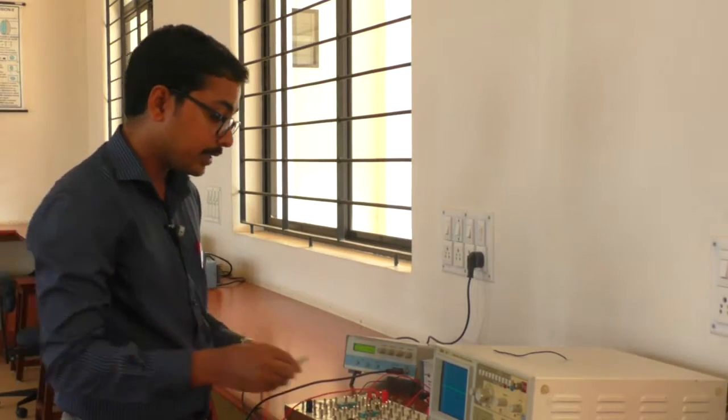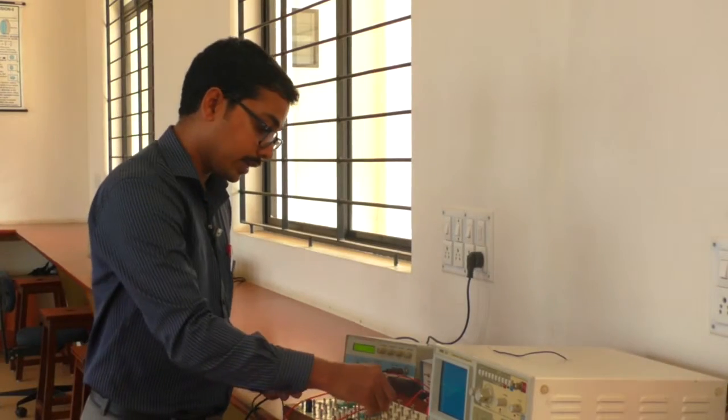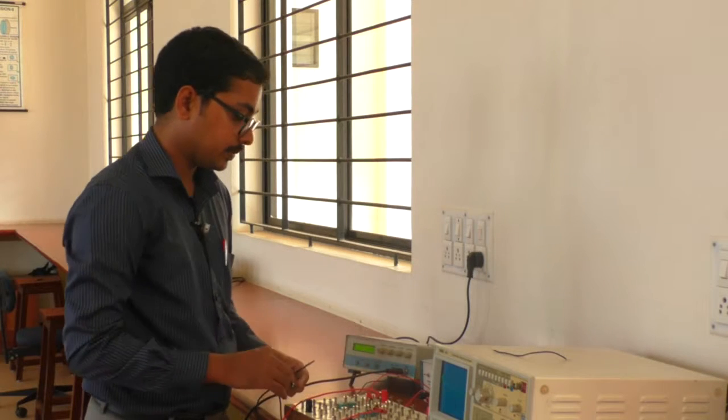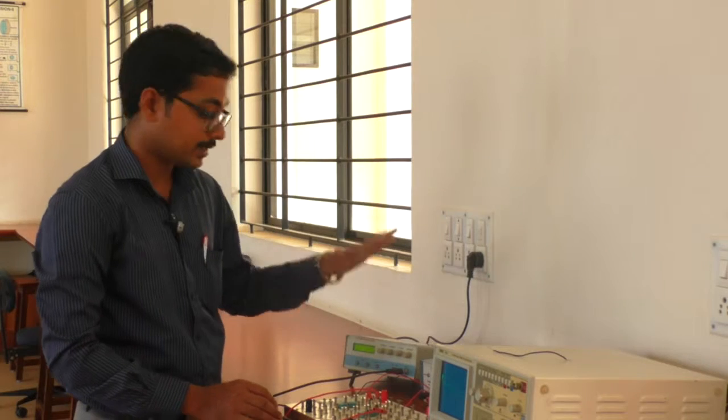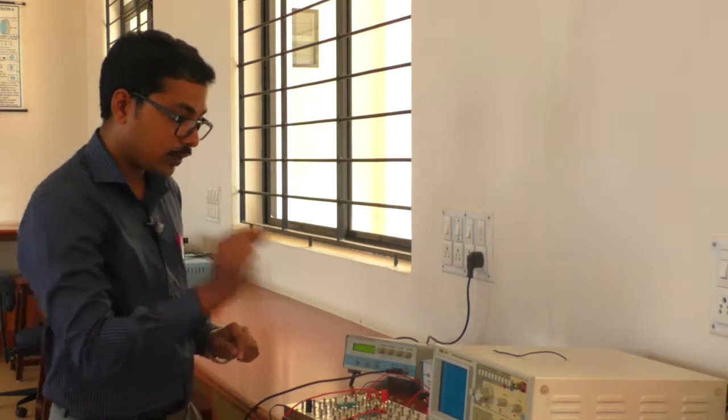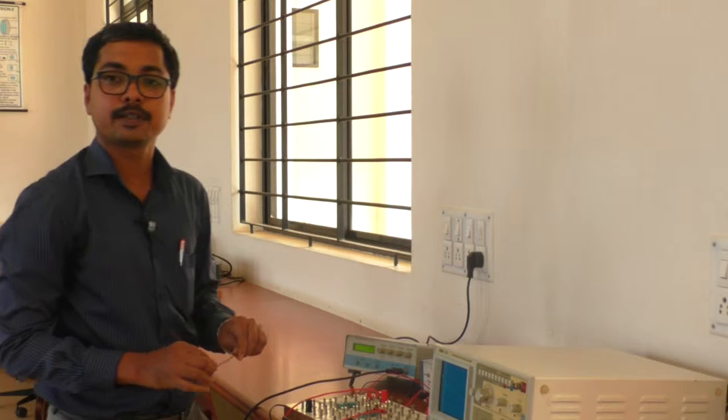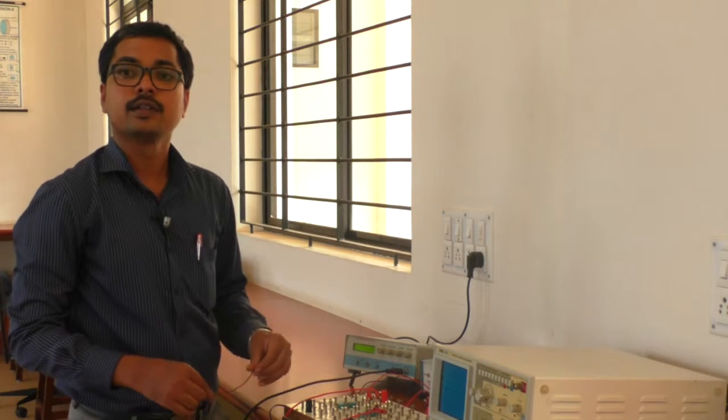Output is observed at pin number 6, so I am connecting it to pin number 6. Yet I did not turn on the power supply because the circuit is not on yet. I just set the input voltage. There is one connection required to bring this particular circuit to the closed loop format.